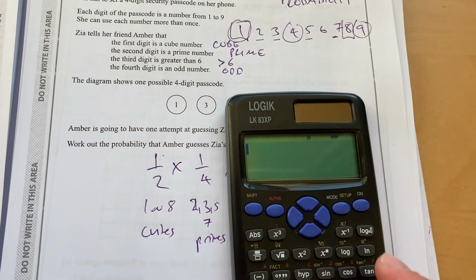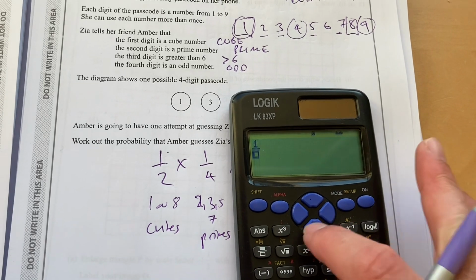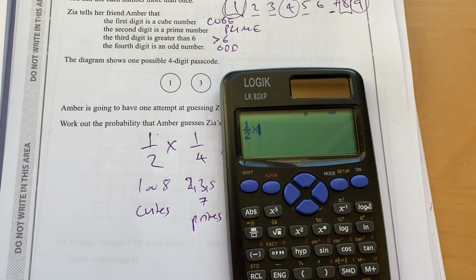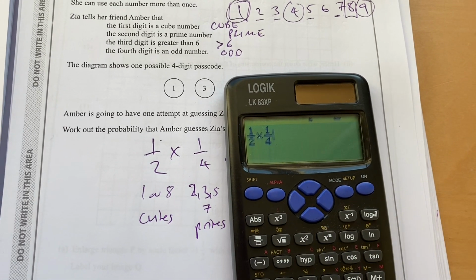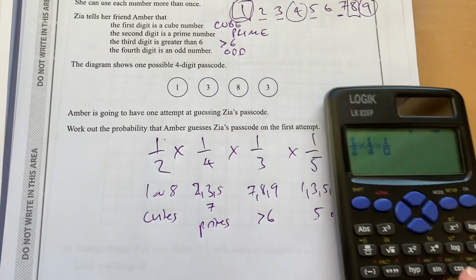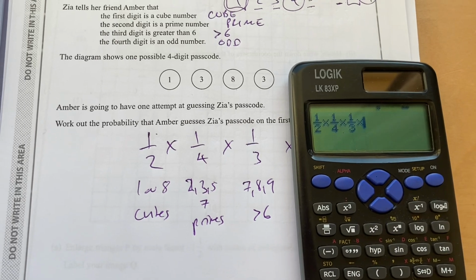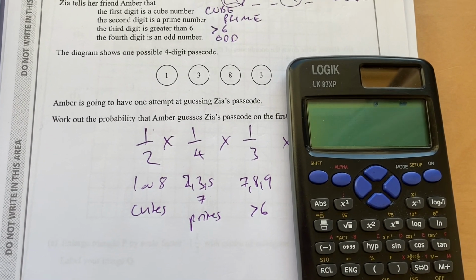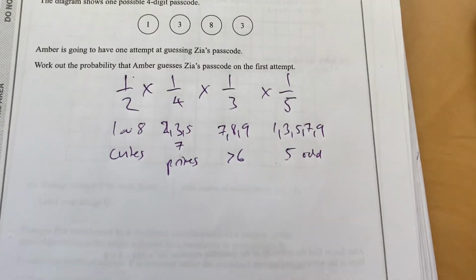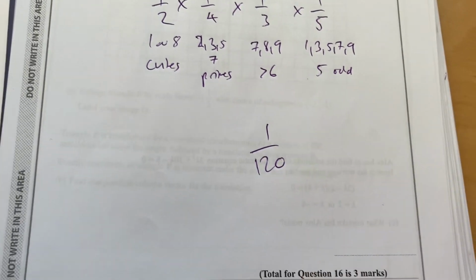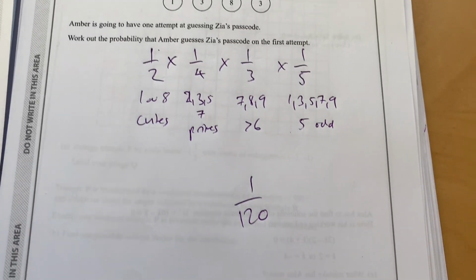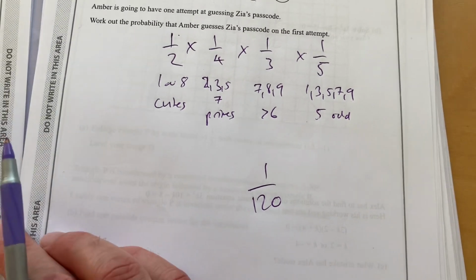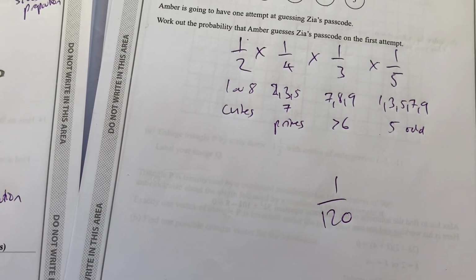So we then type that into the calculator. 1 over 2 times 1 over 4 times 1 over 3 times 1 over 5, and we get 1 over 120. So that is the probability that Amber's going to guess Zia's passcode on her first attempt. 1 over 120. Okay, let's move on to the next question.